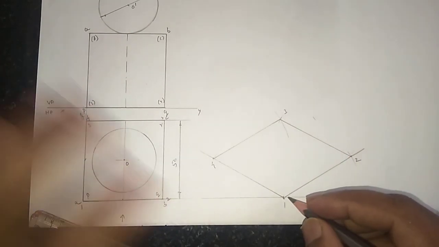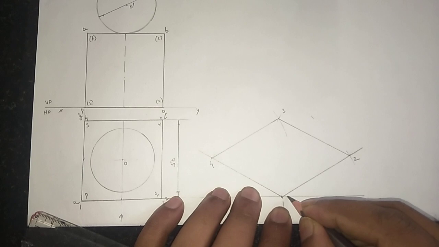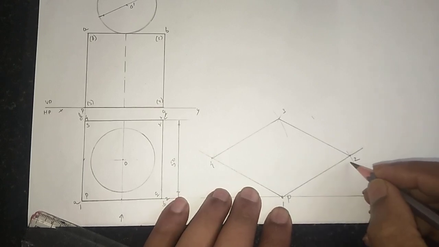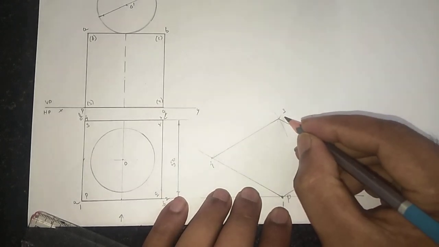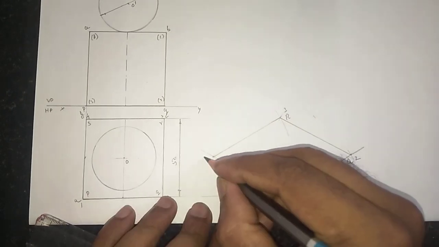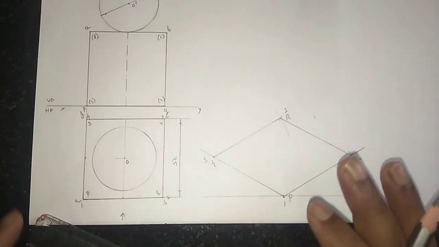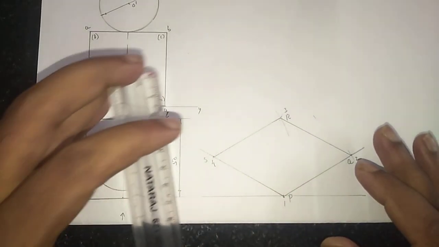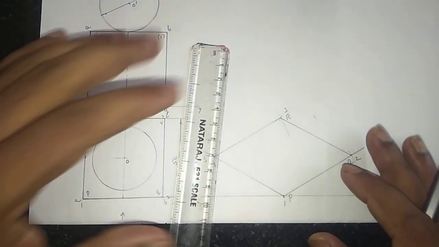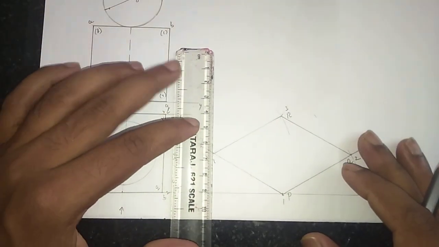So the point 1, the name is base portion of the cube P, point 2 is Q, point 3 is R, and point 4 is S. The base portion of the cube is completed. Now we are going to draw the top face of the cube. So here the height of the cube is 50 mm.